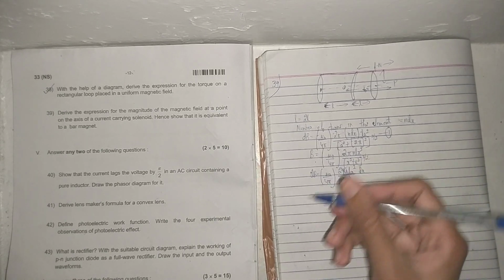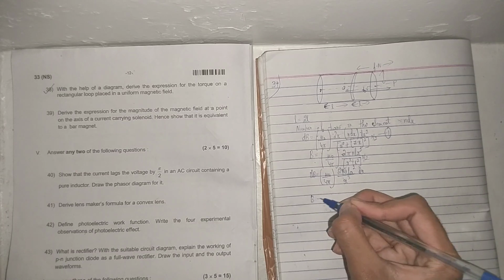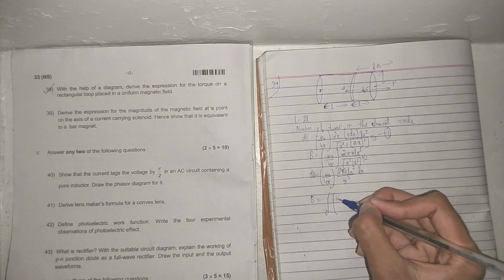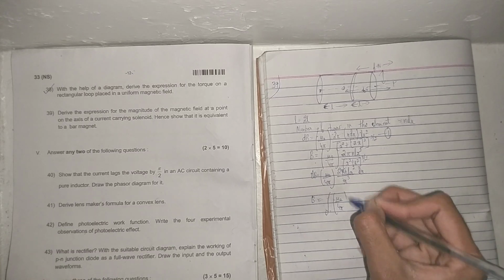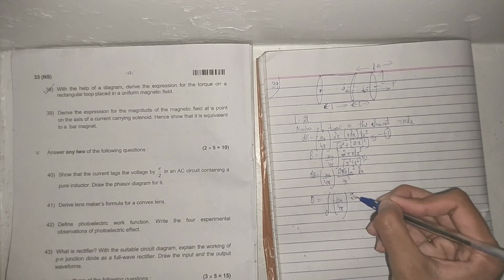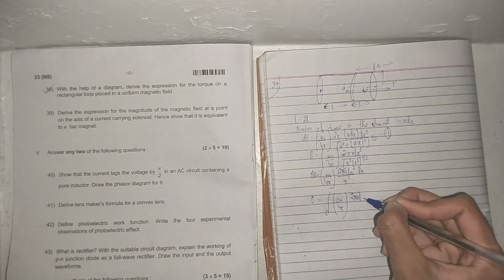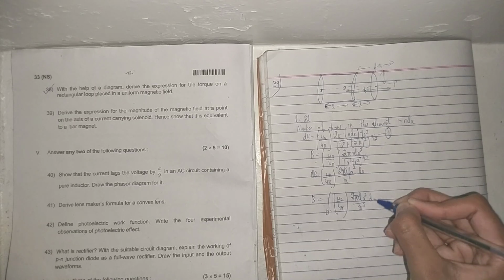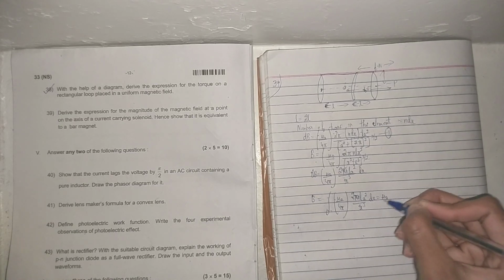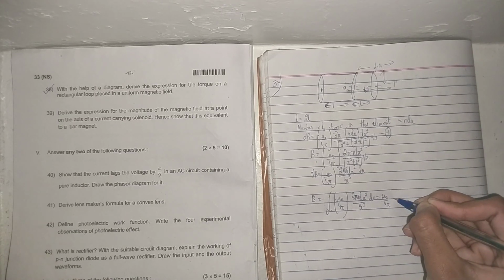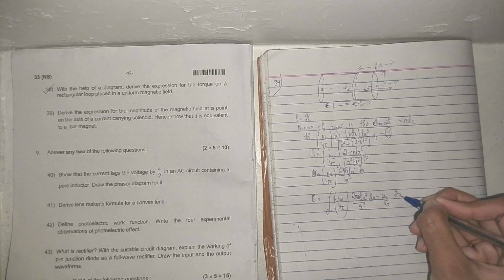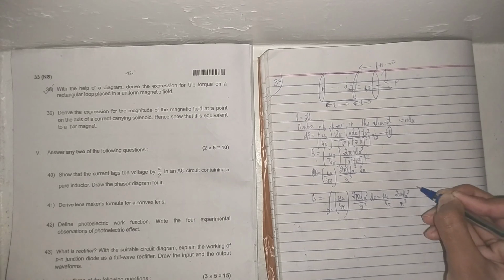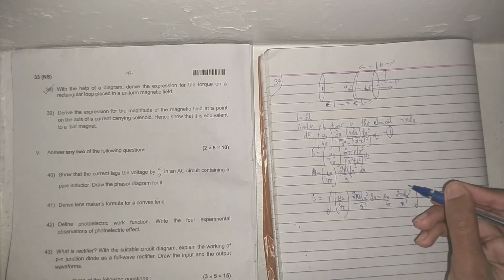Now if we do integration for this, B is equal to the integration of mu naught by 4 pi 2 pi n I a square by r cube dx.